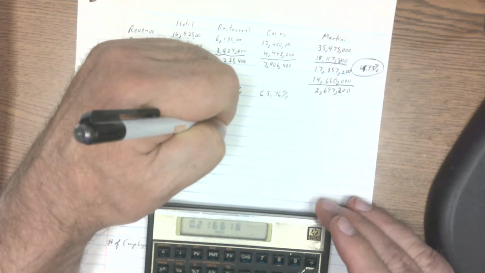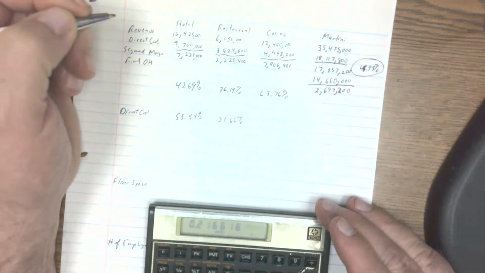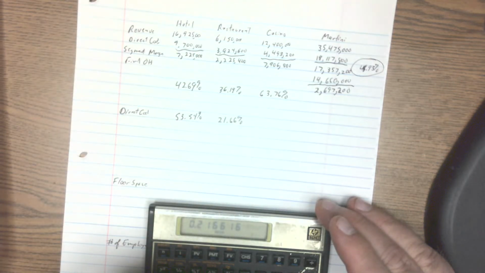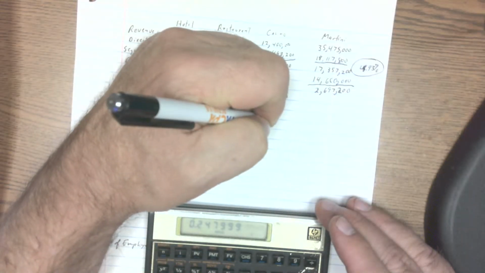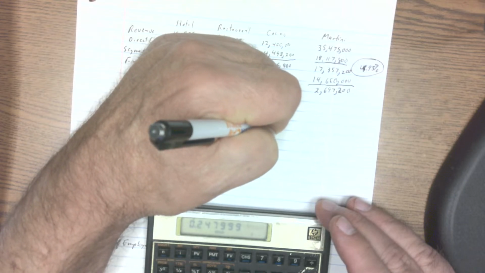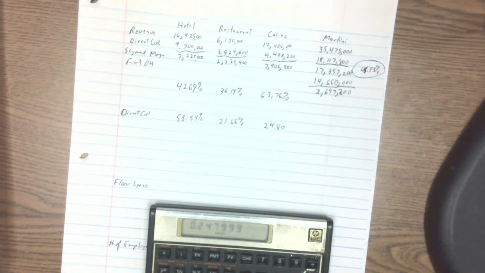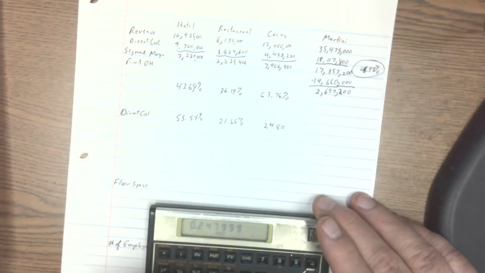That gives us 21.66%. And finally, the casino is 4,493,200, and the direct costs gives us 24.80%.